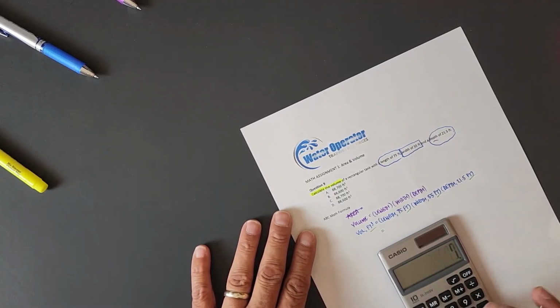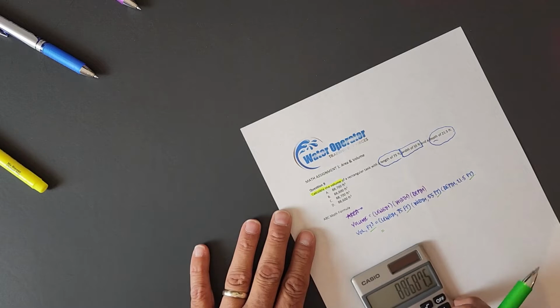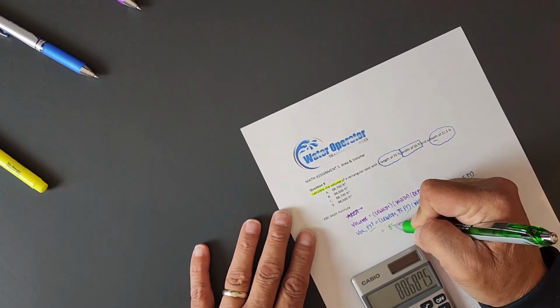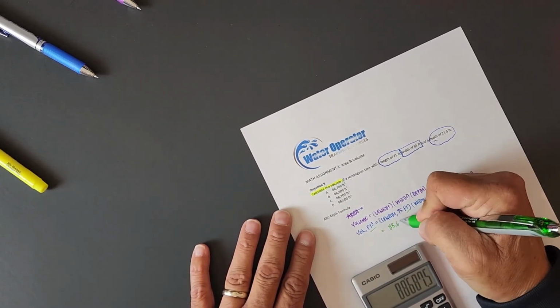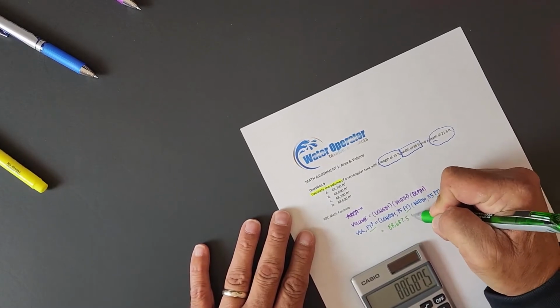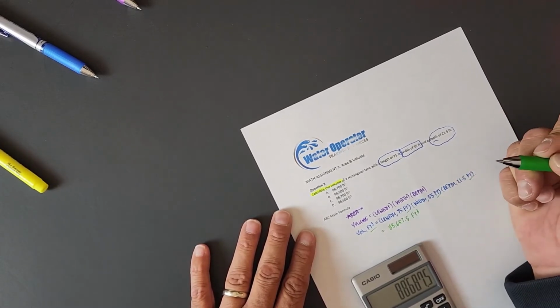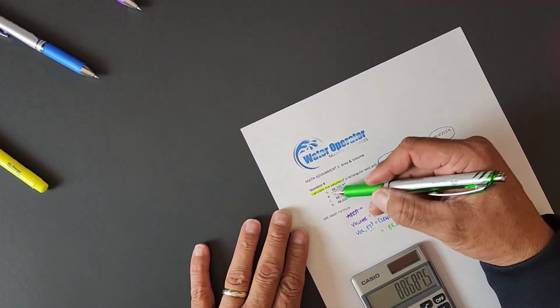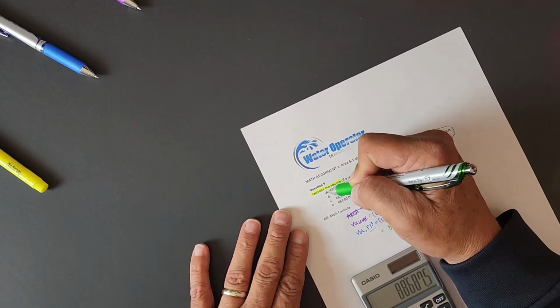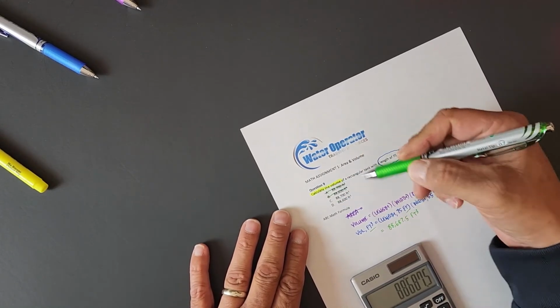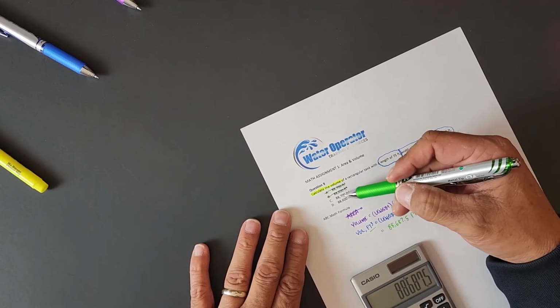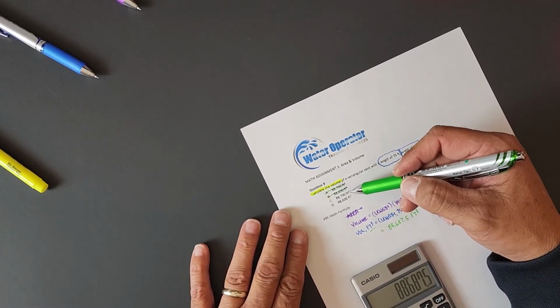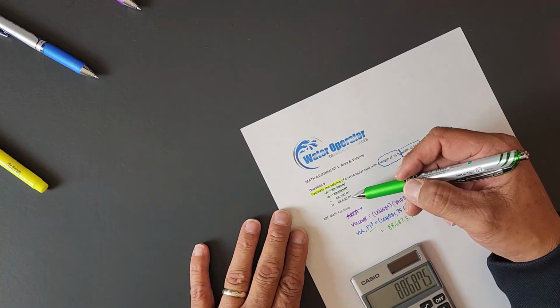Let's make our calculations. 75 feet times 55 feet times 21.5 feet equals 88,687.5 cubic feet. Well, right away I look at A and B. Those two choices are in square feet. I'm going to eliminate those. We have cubic feet, and look how close they are together. 88,700 cubic feet, 88,600 cubic feet.